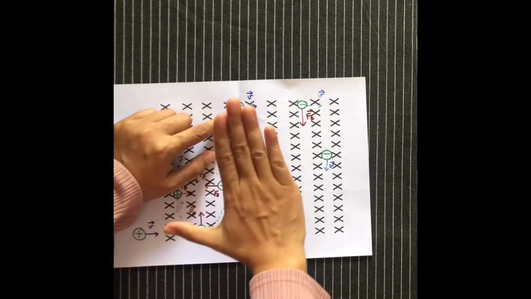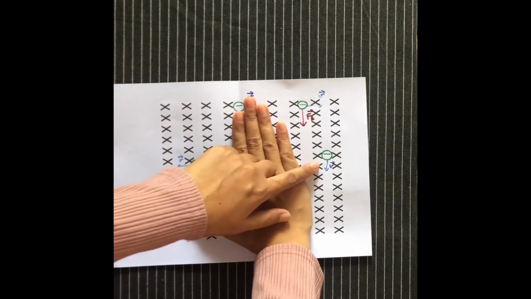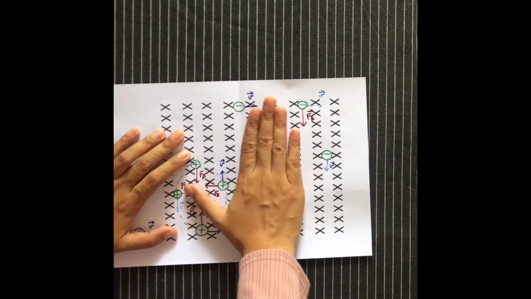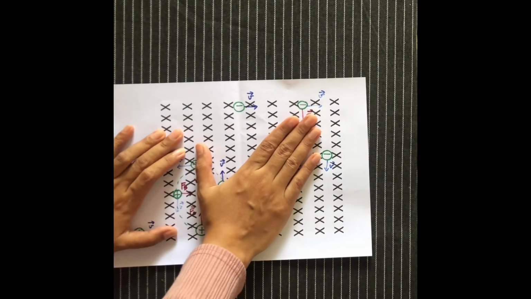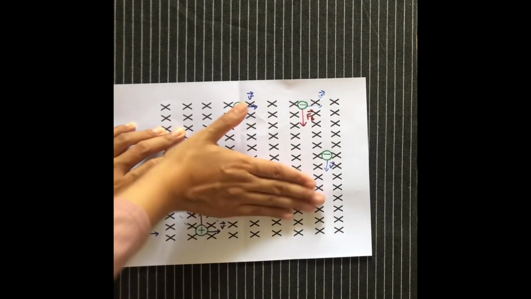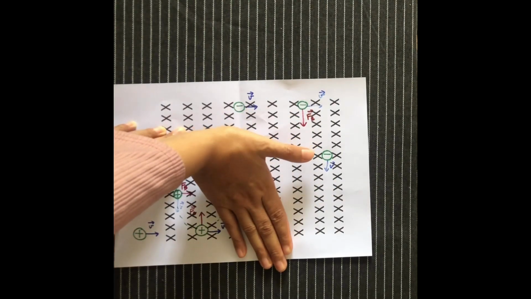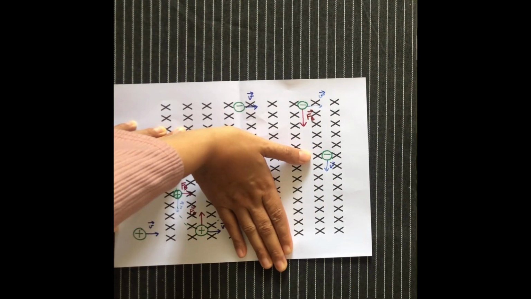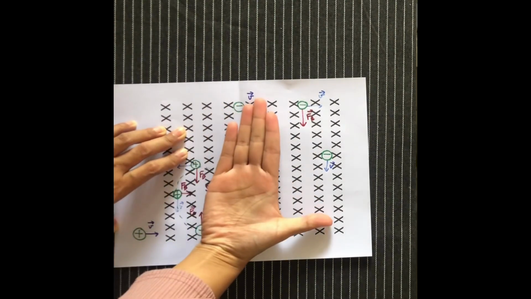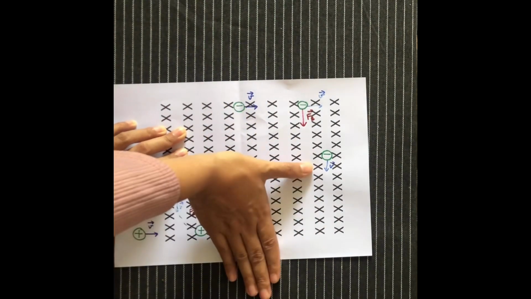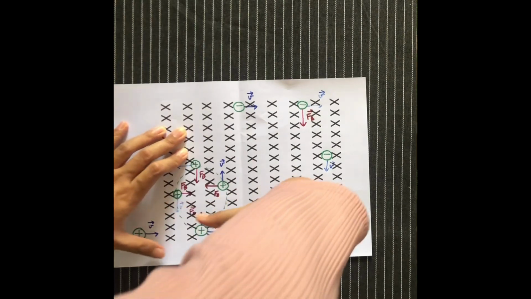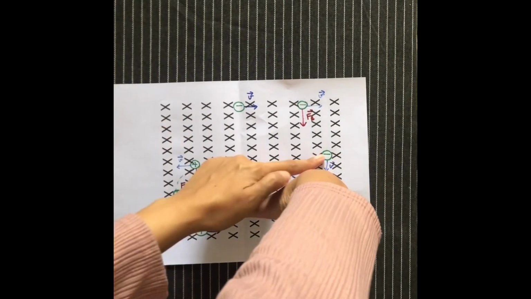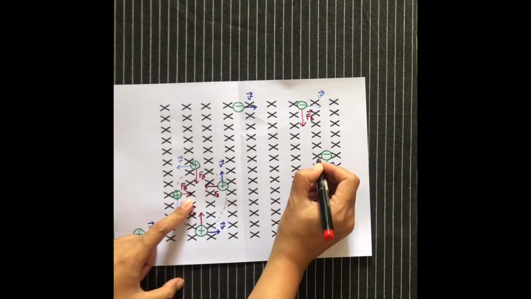Okay, so into the page, charge negative. So velocity ke bawah. Force sepatutnya ke kanan, tetapi disebabkan dia negatif, we need to flip our hand ke sini. So force akan menghala ke tengah.